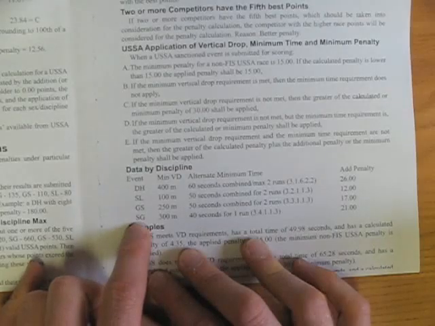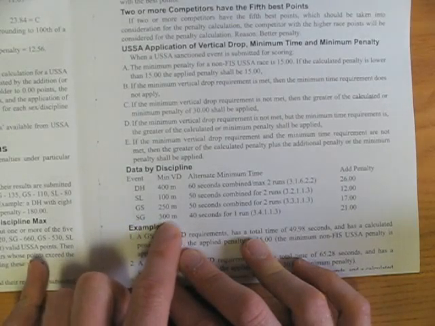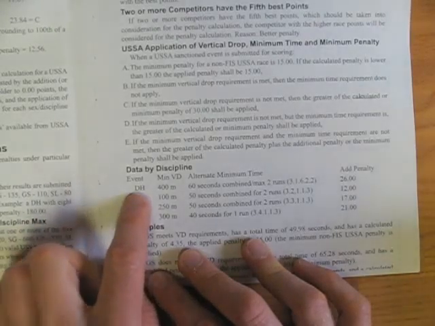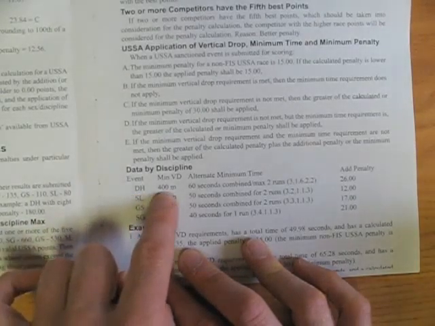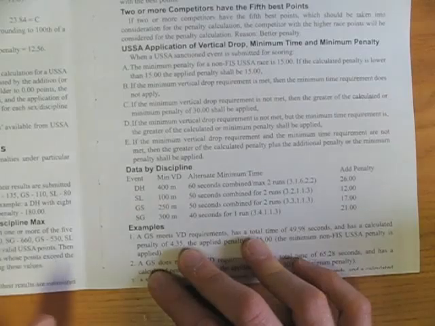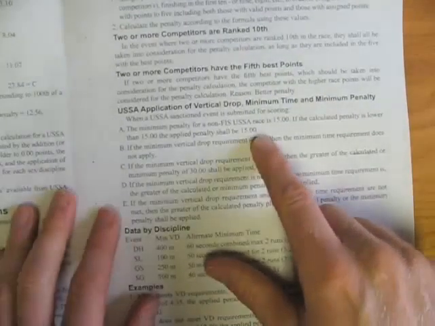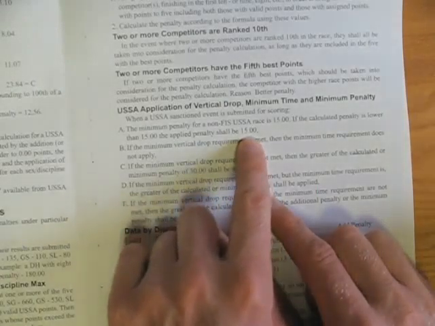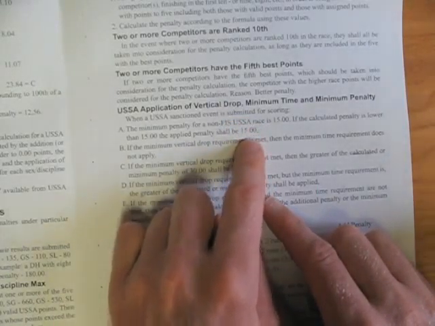If you're running a Super G and the vertical drop is over 300 meters, don't worry about this video. If you're running a downhill over 400 meters, don't worry about this video. Except, of course, for all those cases, if your penalty is less than 15, you have to apply 15.